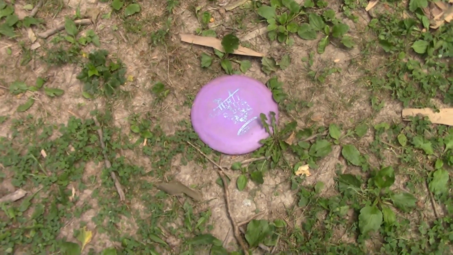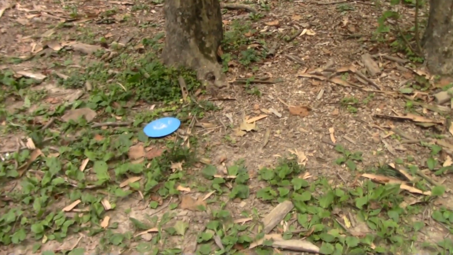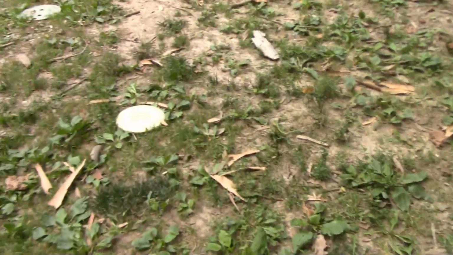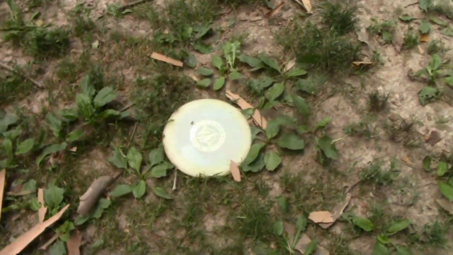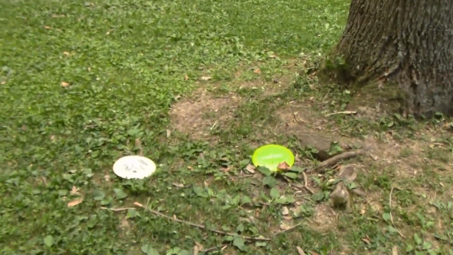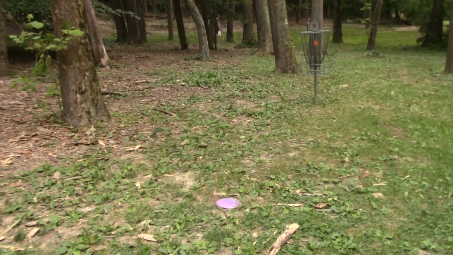Okay, so results. The overstable Destroyer, very close to the basket. Understable Wraith here, also pretty close. And then the Hex Rakatan, just a little back from that one. And the Beast and the Crank SS, also within putting distance here.